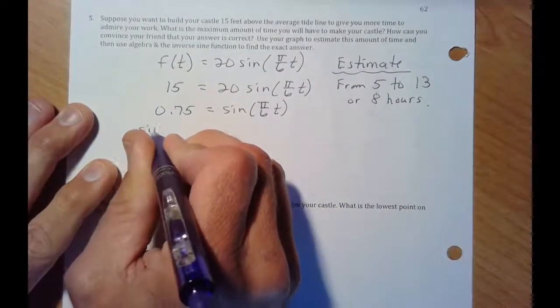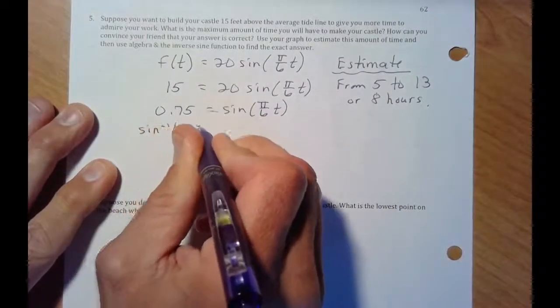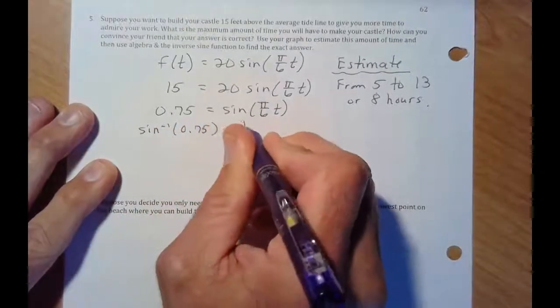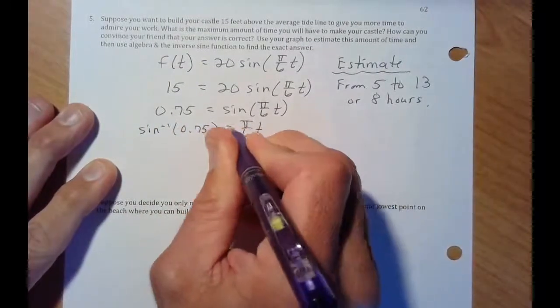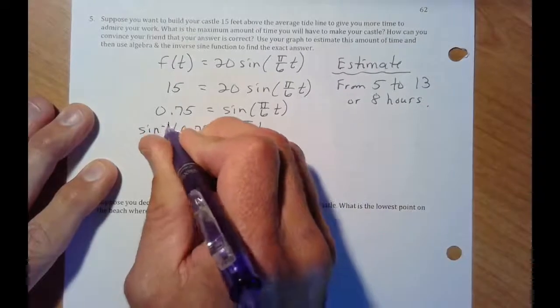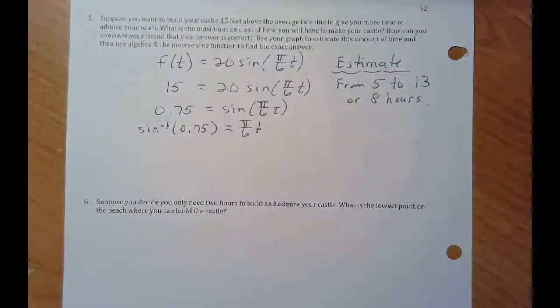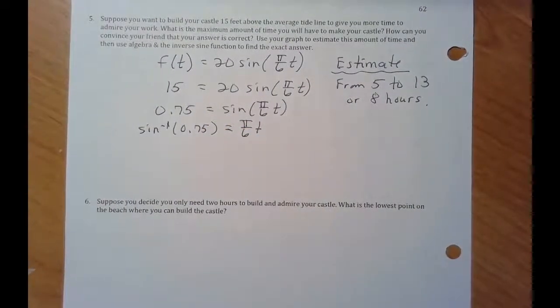Take the inverse sine of 0.75, and I'll make sure my calculator is in Radian mode. So grab my calculator, grab your calculator, type in 0.75, make sure you're in Radian mode.